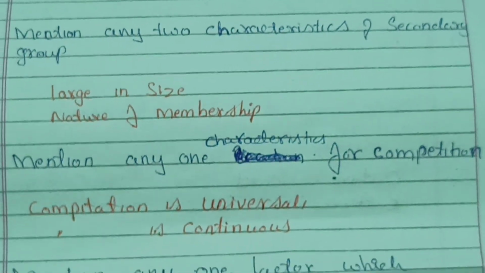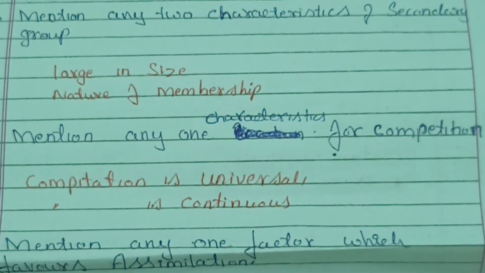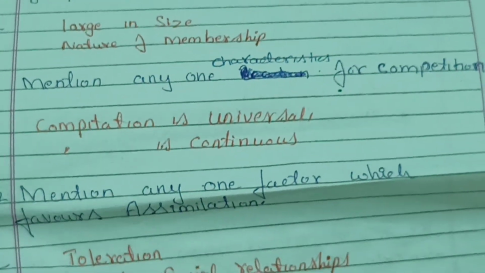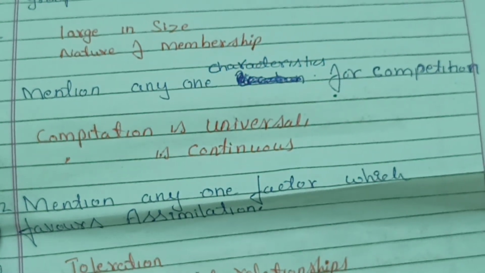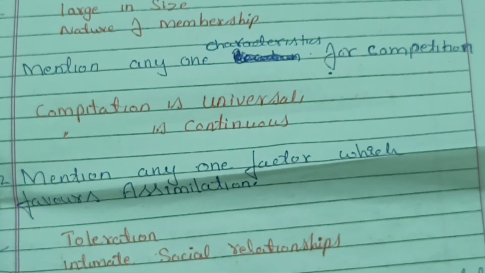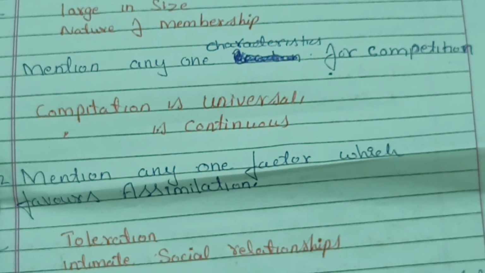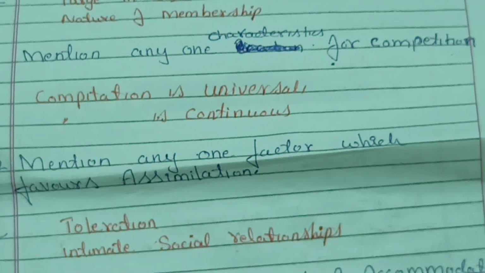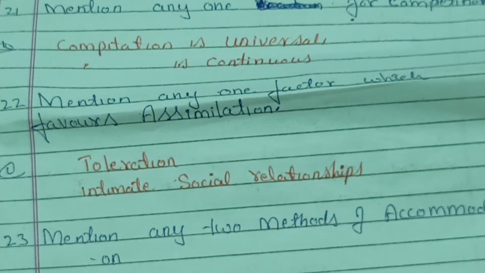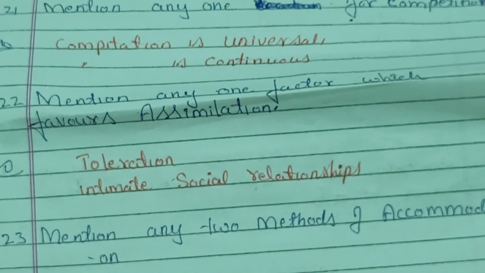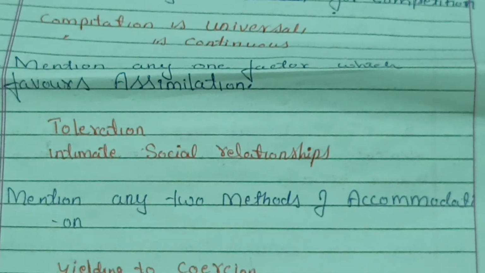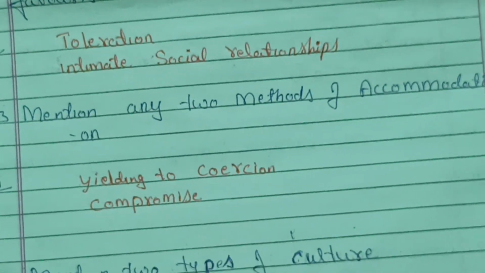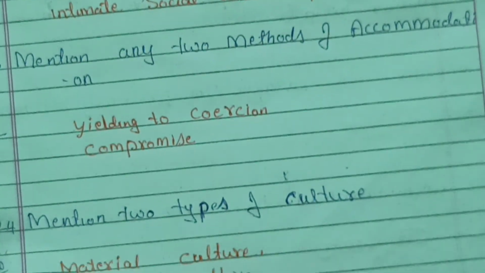The next question is mention any one characteristic of competition. Competition is universal, competition is continuous. The next question is mention any one factor which favors assimilation. The answer is features that favor assimilation: toleration and intimate social relationship. The next question is mention any two methods of accommodation: yielding and compromise.